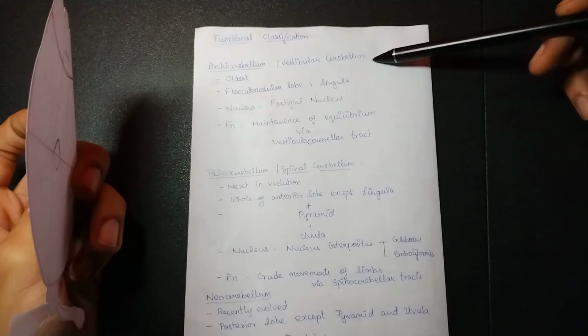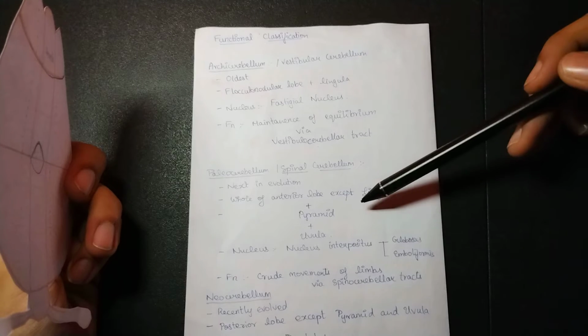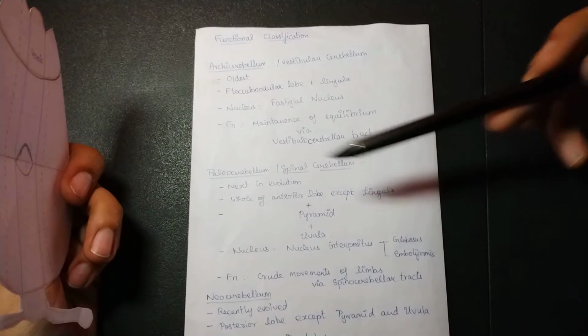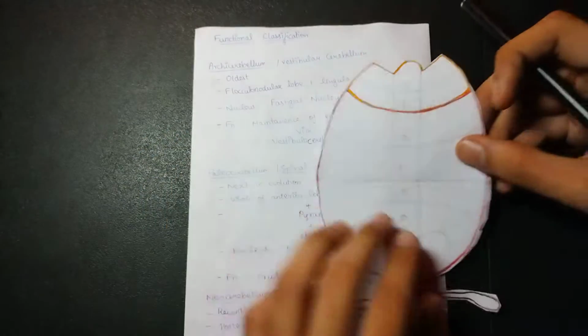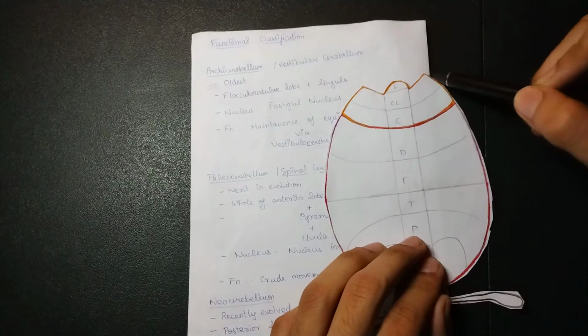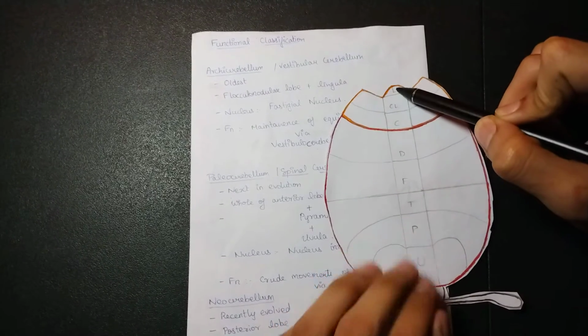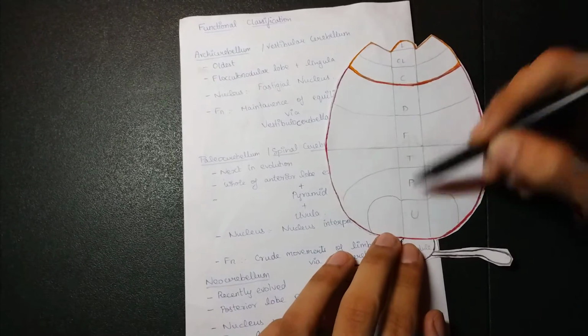Now the second part is the paleocerebellum, or the spinal cerebellum. This is next in evolution, not the most recent. It contains the whole of the anterior lobe except the lingula, because it has gone to the archicerebellum, and it also contains the pyramid and the uvula, right?